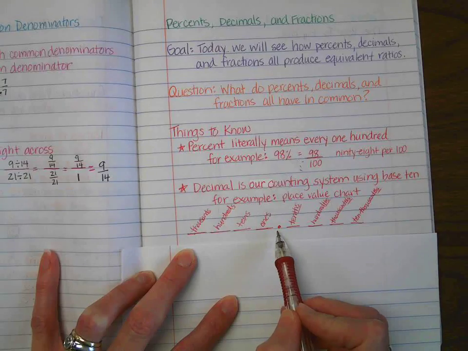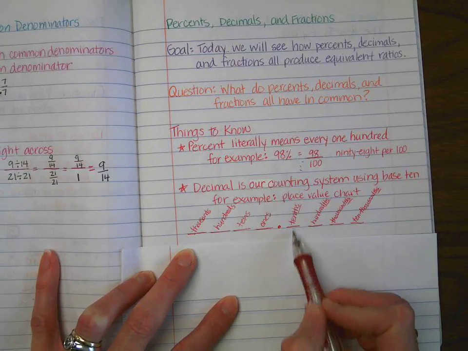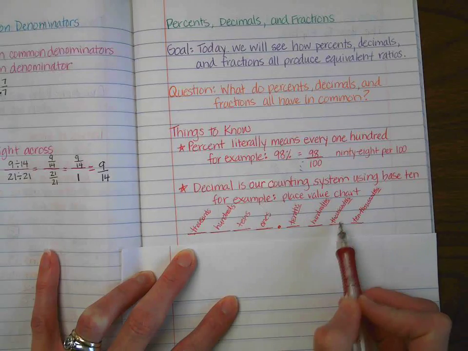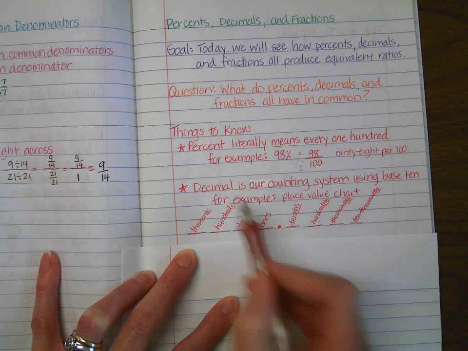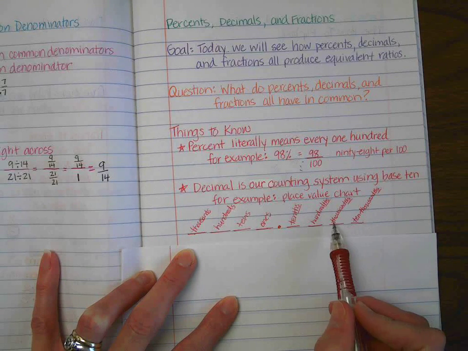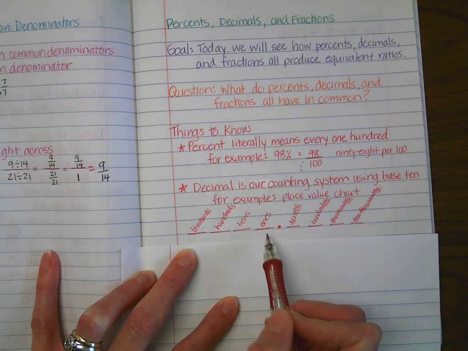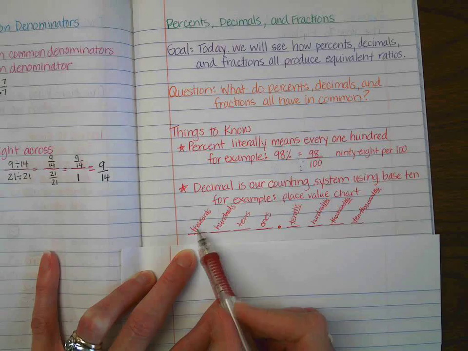Everything to the right of the decimal is ths, so parts of a whole. So tenths, hundredths, thousandths, ten-thousandths, and that's how our place value chart works. Decimals sit to the right of the decimal point, and then whole numbers sit to the left of the decimal point. So that's a way to remember it.